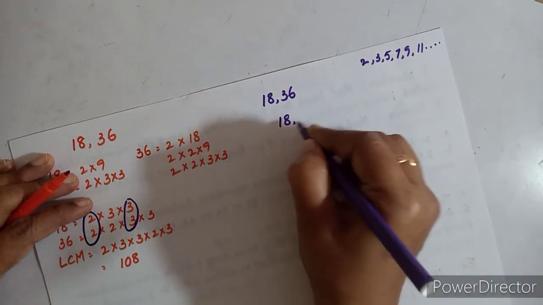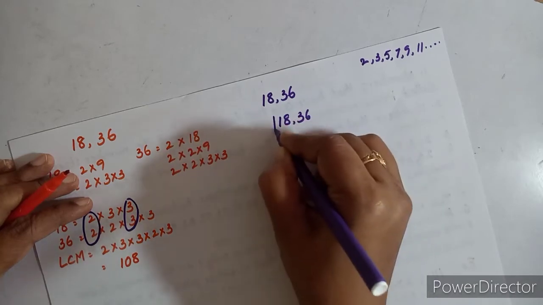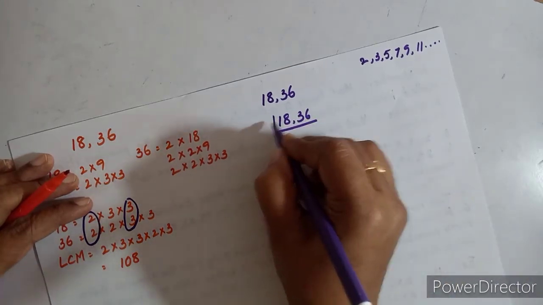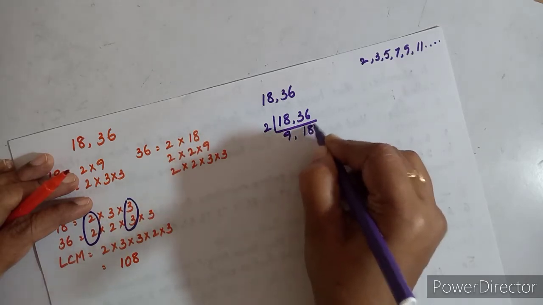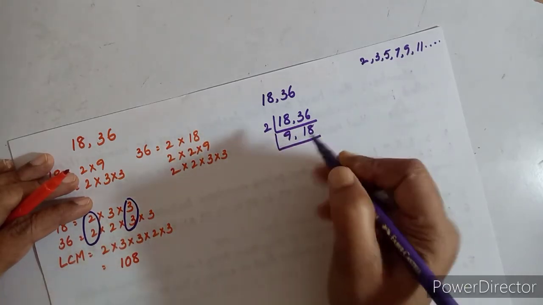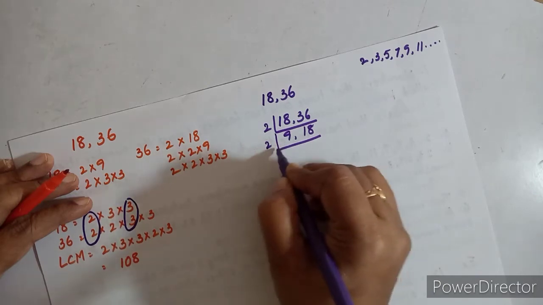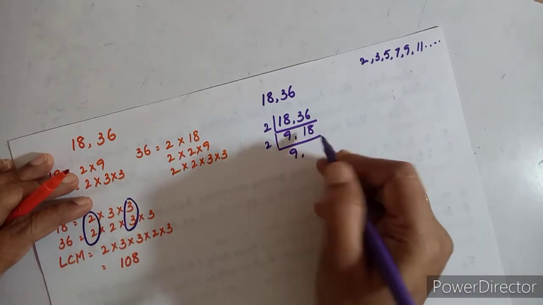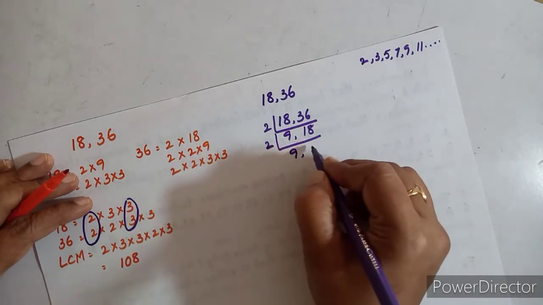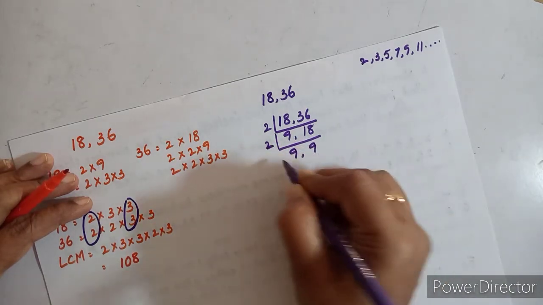So 18 and 36, as both are even numbers, I would like to go with the 2 table. 2 9s are 18 and 2 18s are 36. And 9 you cannot divide by 2, so 9 is carried down as it is, and 18 you can divide by 2, so 2 9s are 18.